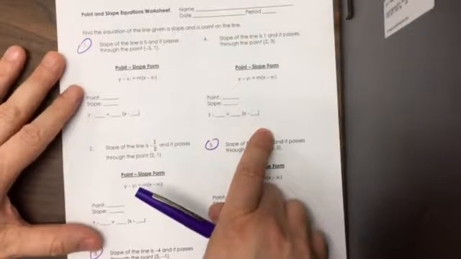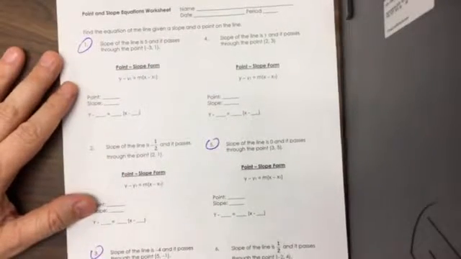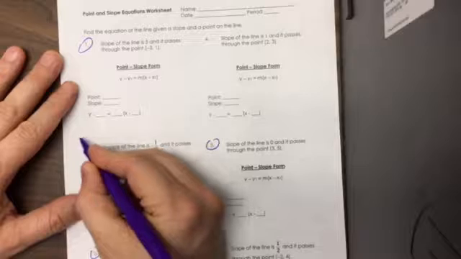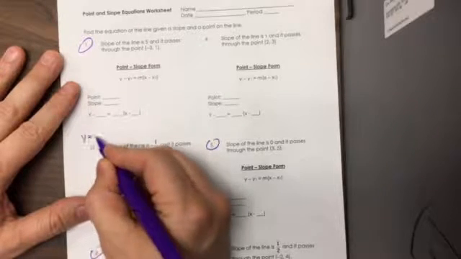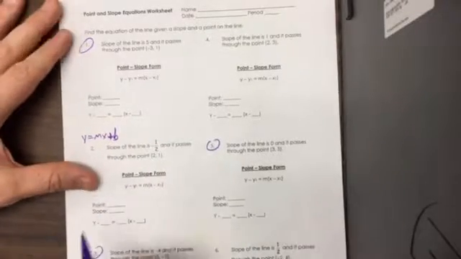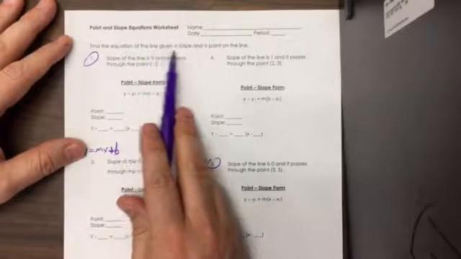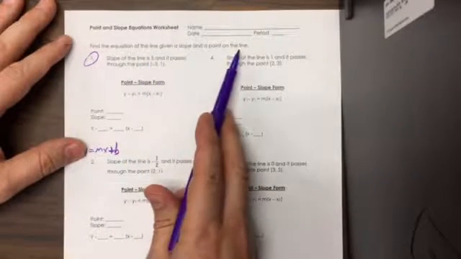Just for your benefit, I'm going to get all of them down to slope intercept form. Every one of my answers went in y equals mx plus b form. And I'll point out when you need to do that on yours or not. But just to get the practice, I'm going to go ahead and go all the way to the end. Okay, so it says find the equation of the line given a slope and a point on the line.